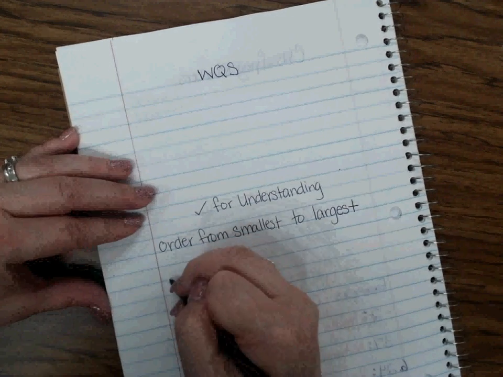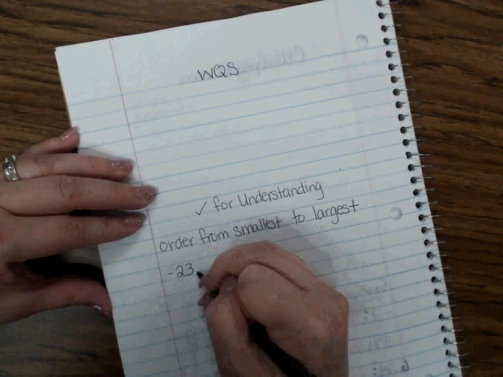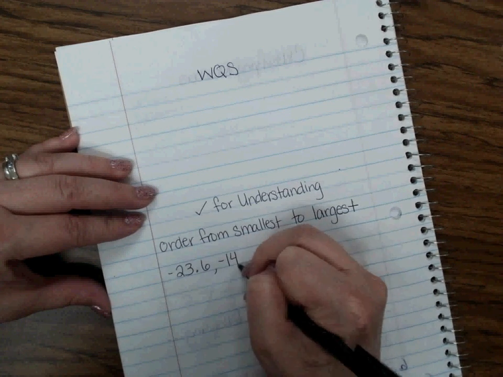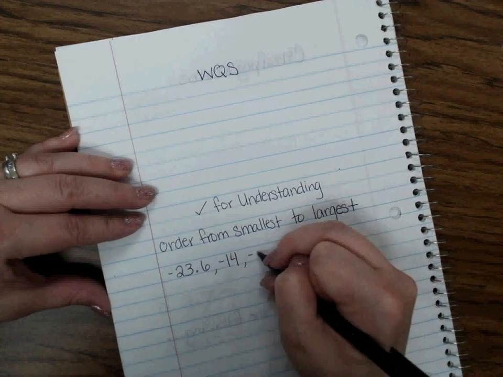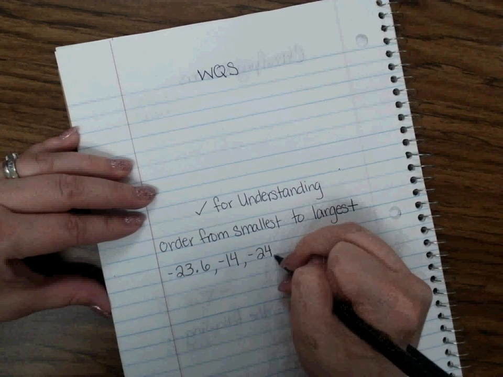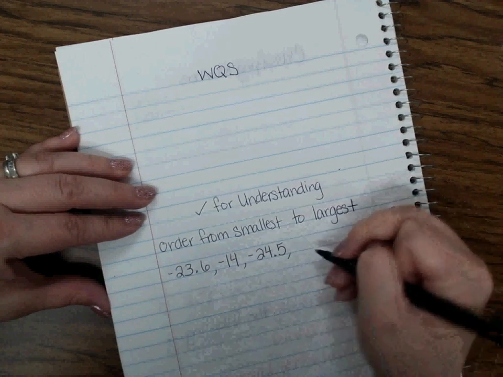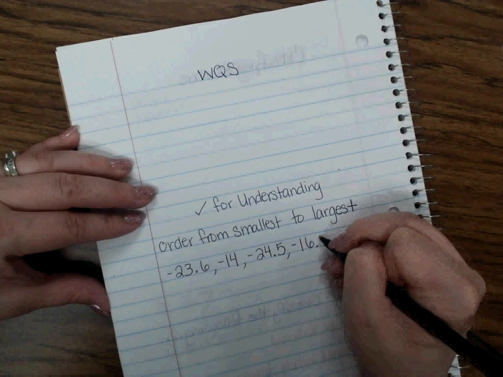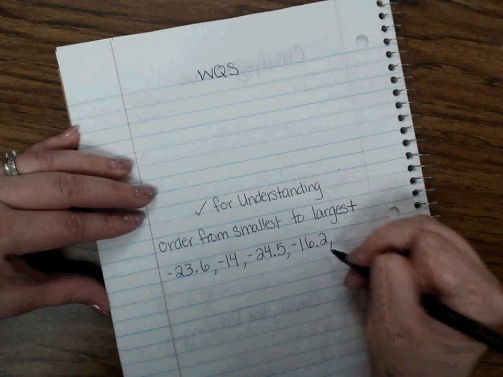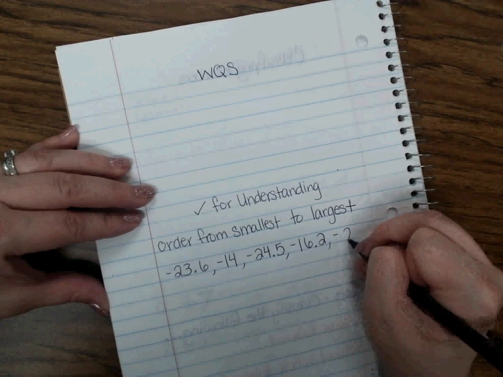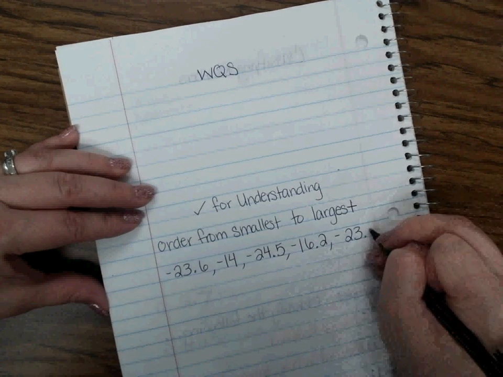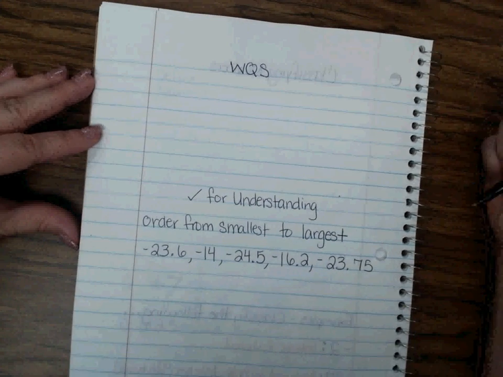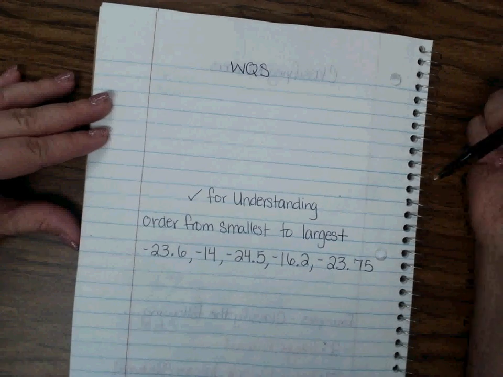Okay, so my numbers are -23.6, -14, -24.5, -16.2, and -23.75. Your job is to put those in order from smallest to largest, or least to greatest.